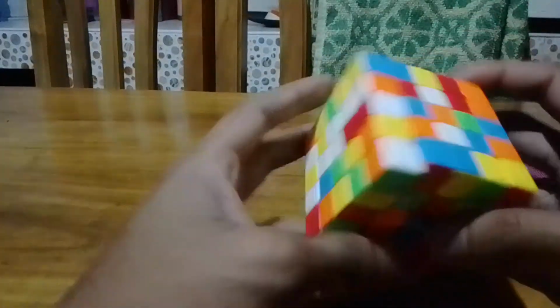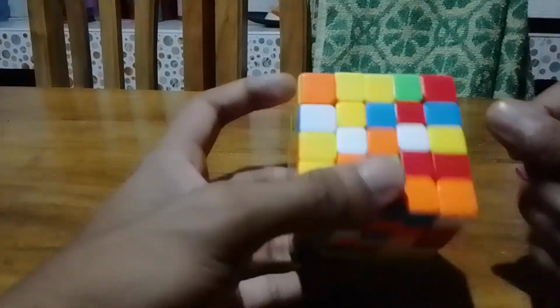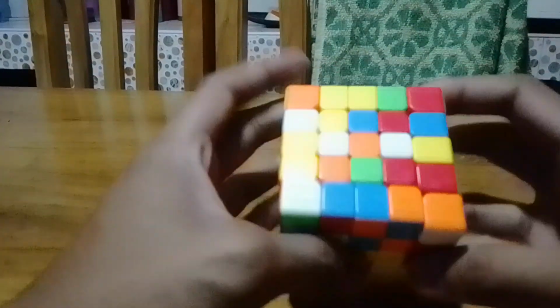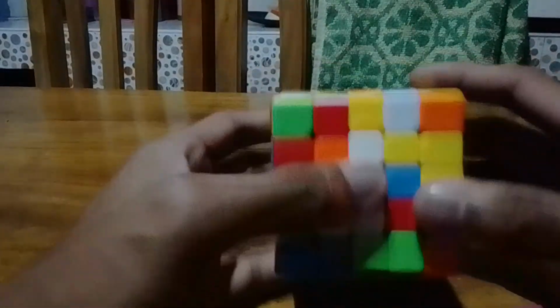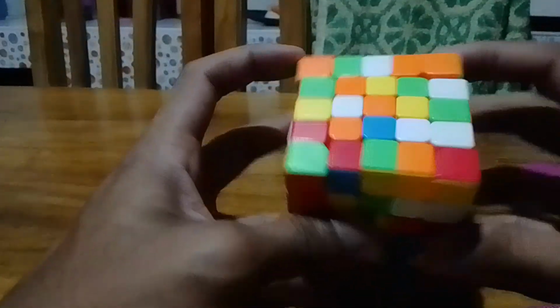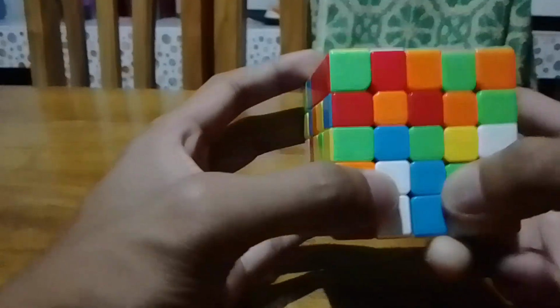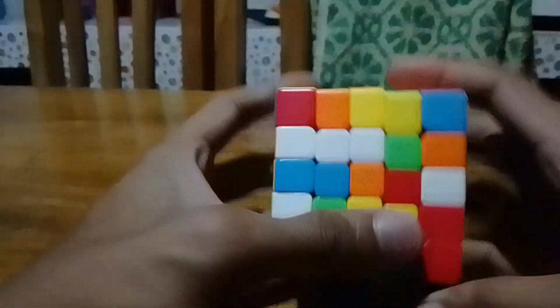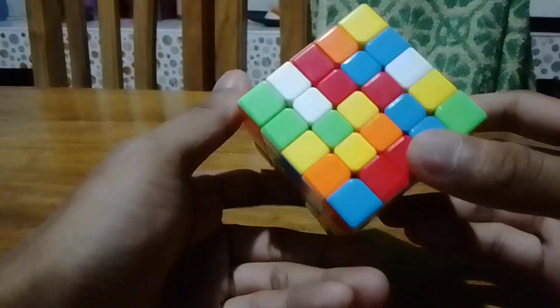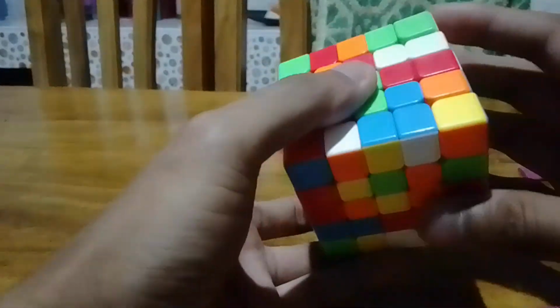Solving a 5 by 5 by 5 Rubik's Cube is significantly more complex than a 3 by 3 by 3, requiring a deeper understanding of reduction methods. There's no single universally agreed upon best method, as different solvers prefer different approaches. However, the general strategy involves reducing the 5 by 5 to a 3 by 3 state, then solving the 3 by 3 using standard methods.